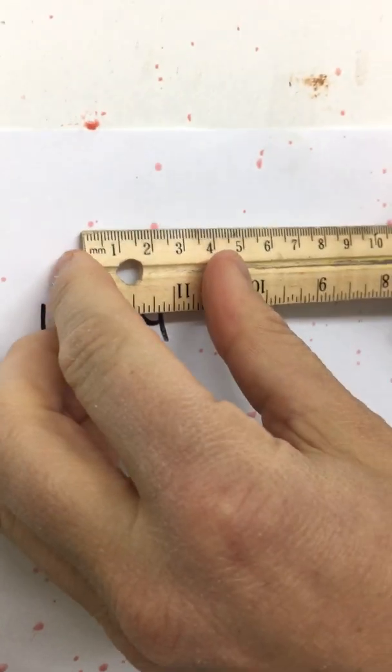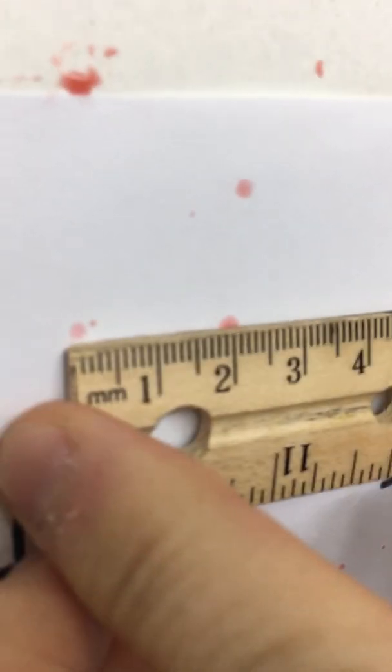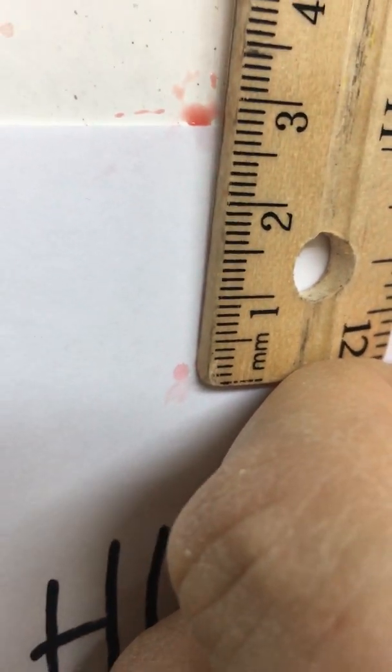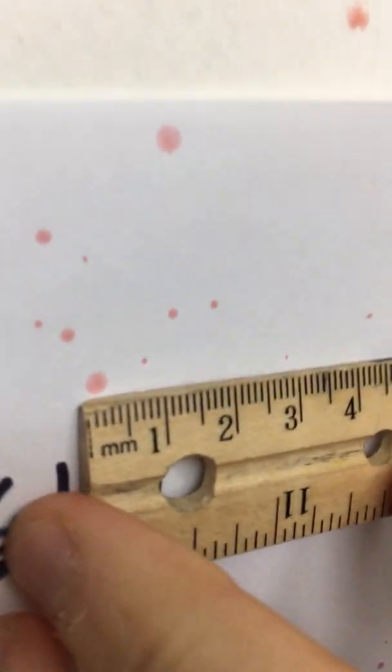One right next to it here, width and length. And let's do this one right over here, width and length.